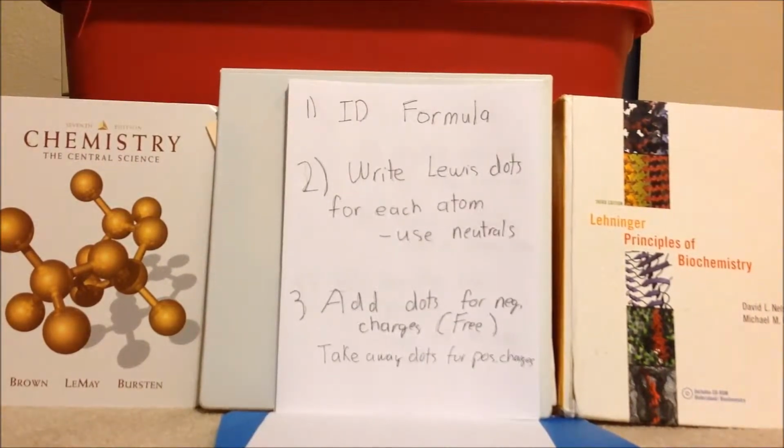The steps in the puzzle method are basically: identify the chemical formula. You need to know what atoms you're going to represent if you're going to put them down on paper. The next thing is you write out the Lewis dot structure for each individual atom. Use the neutral form, not the ion. Again, use the neutral plain atom, not the ion.